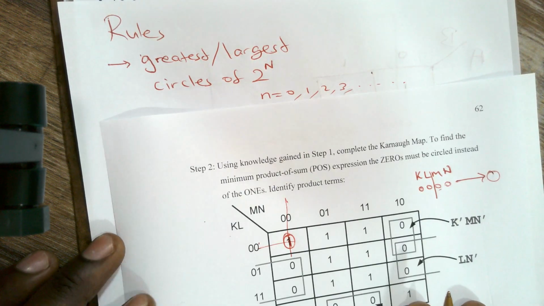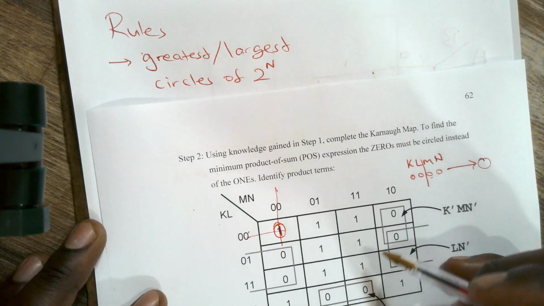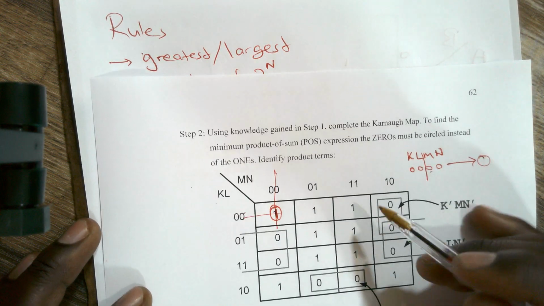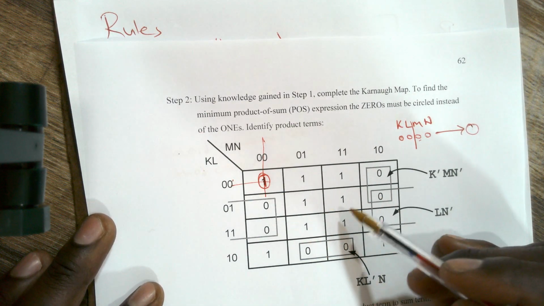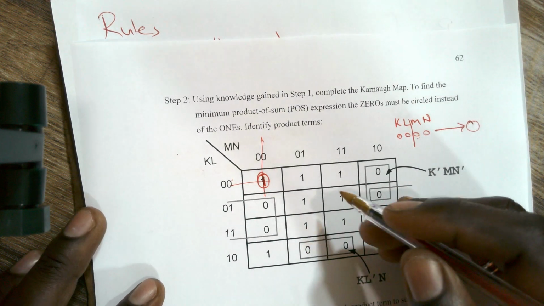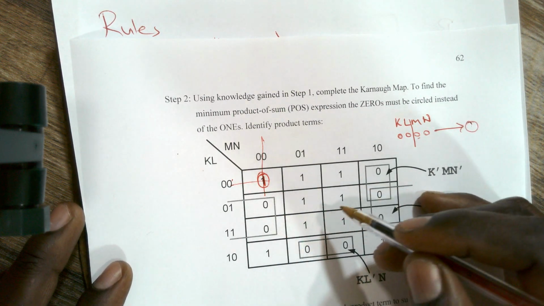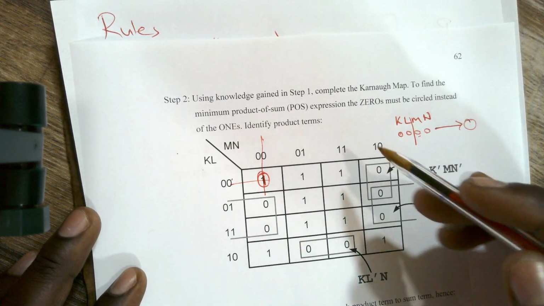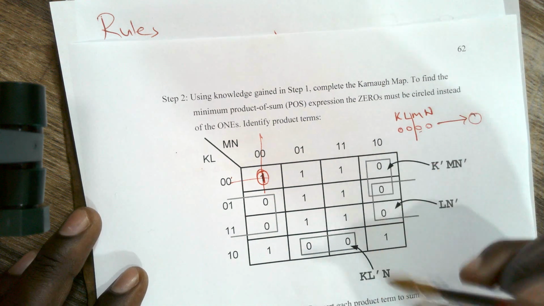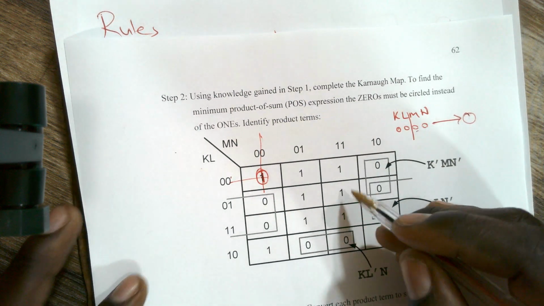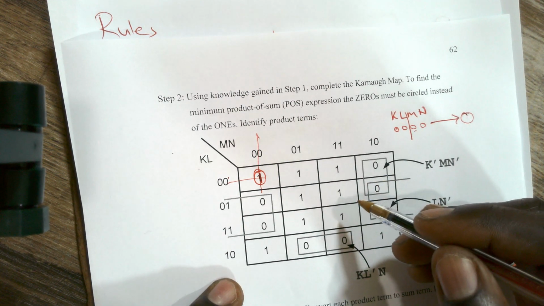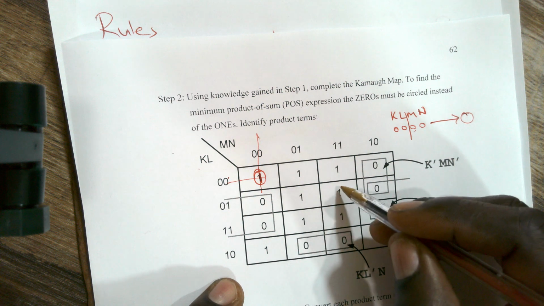So the rules. Every square in this Karnaugh Map is going to be represented by an expression. Our goal is to circle the ones. The Karnaugh Map you're seeing here was used to find a minimum sum of product expression, so just bear with what you're seeing over here. Normally, if we want to find the sum of product expression, we have to circle the ones.